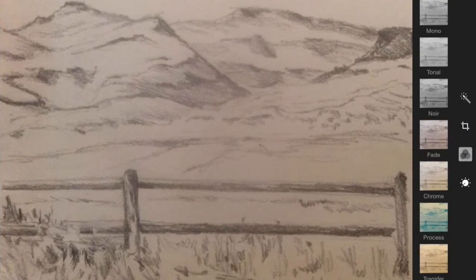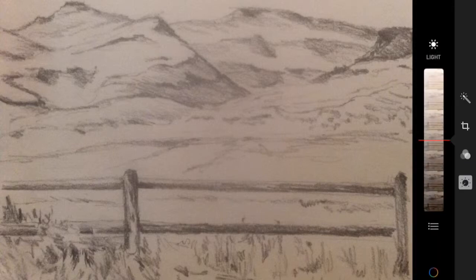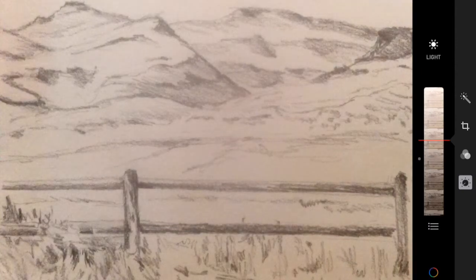Then I could also work with the lighting a little bit if we wanted to, but I think I'll just do that. Let's see here. I think I'll brighten it up just a touch. Okay, then I can say done.